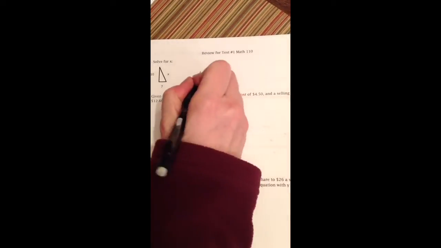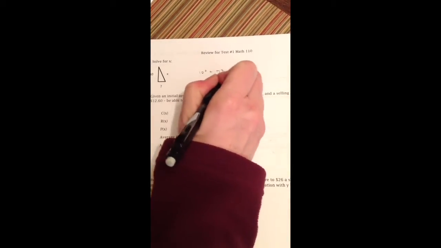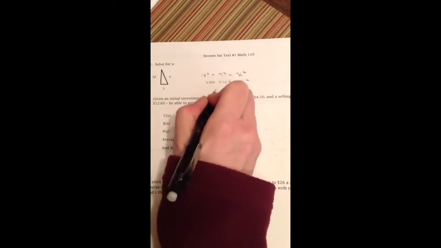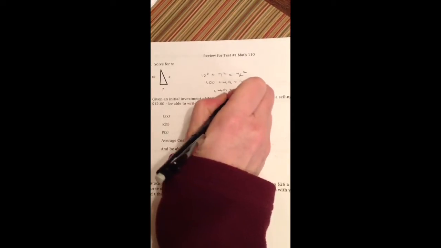So this is the working out of the problems for the review for the test on Tuesday. The first problem is a right triangle, so we're going to solve it with the Pythagorean theorem. Leg squared plus the other leg squared equals the hypotenuse squared. So we get 100 plus 49 equals x squared, 149 equals x squared.